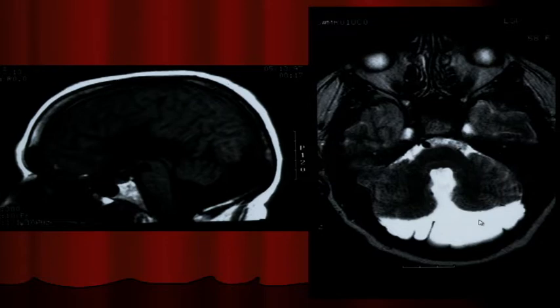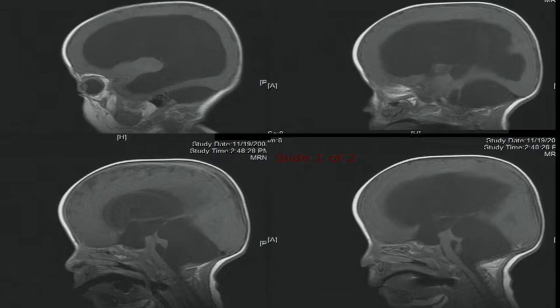But in the real Dandy Walker, the full Dandy Walker, almost all of the vermis is gone. You only have a little bit of hypoplastic cerebellar tissue that's way separated. You have a huge posterior fossa, and there's a huge cyst. In the variant, the posterior fossa size might be normal.